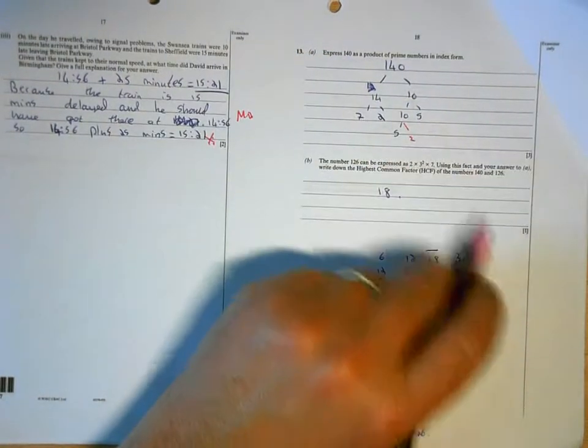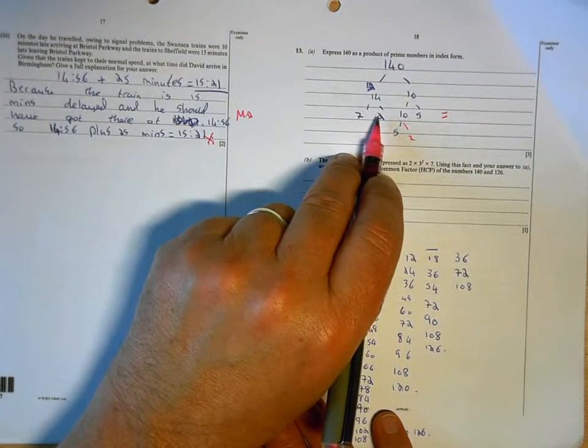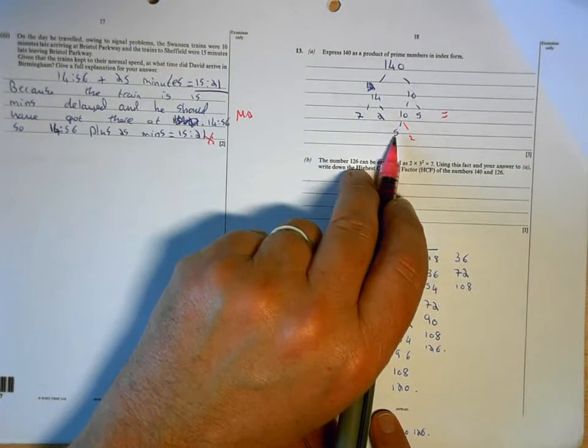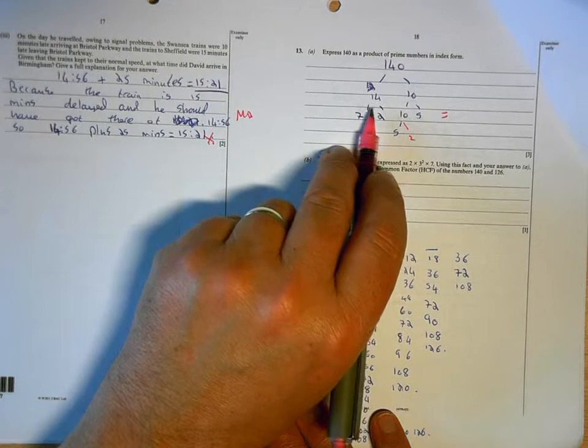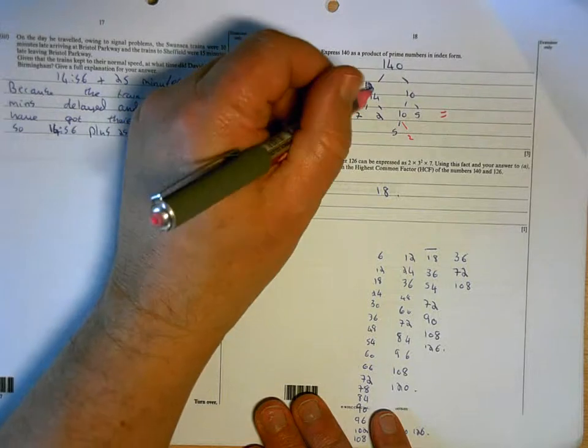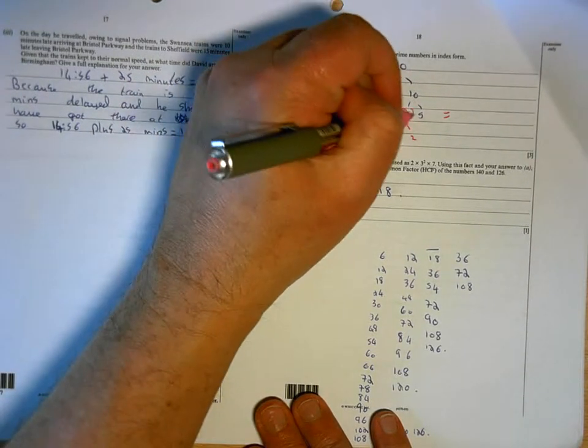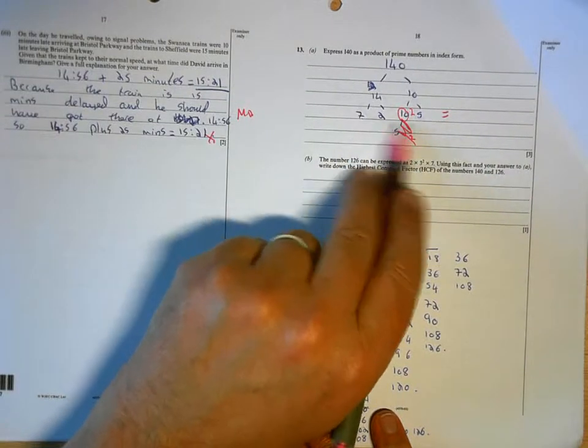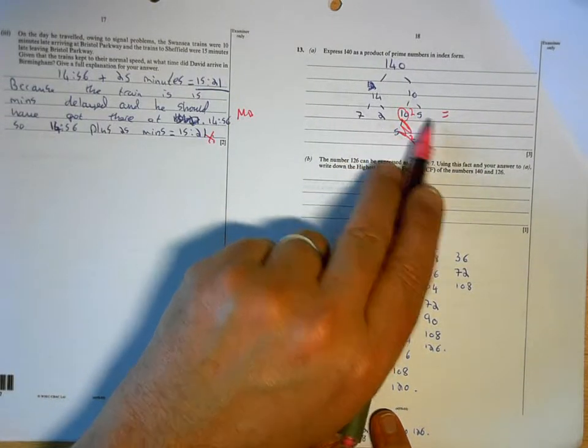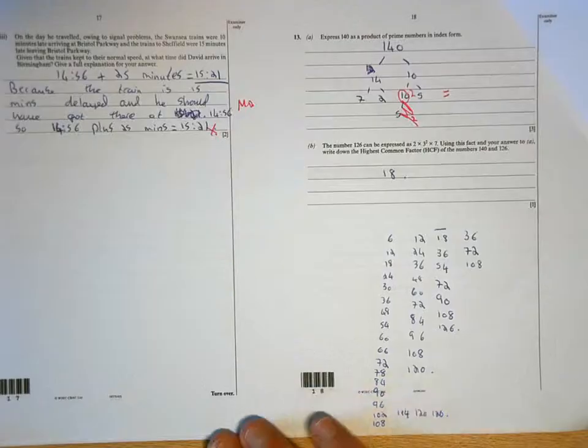7252. So what you've got is 2 squared. Hang on. What have you done wrong here? Oh, I see what you're doing wrong. So 7 and 2, that there should be a 2. Yes, 2 times 5 is 10. So what you should have is 2 times 2 times 5 times 7.